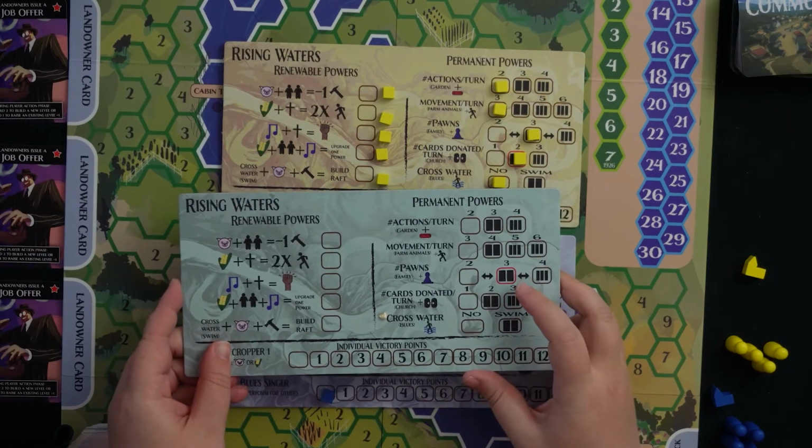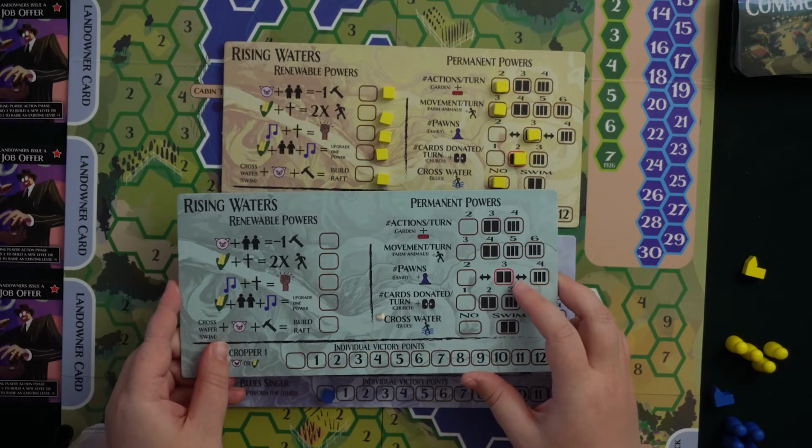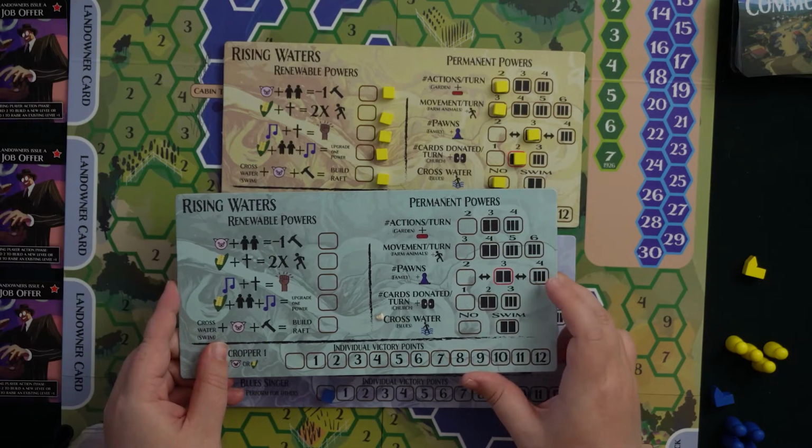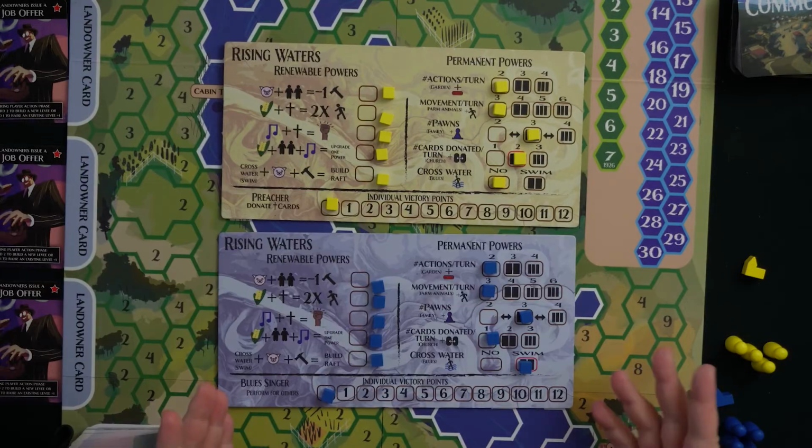I do want to note that on one of the player boards, you are told to start your pawn here on 3, but everybody's pawn starts there. So if you've got this board and this asymmetric power, go ahead and start with 4 pawns instead. And those are the player boards.